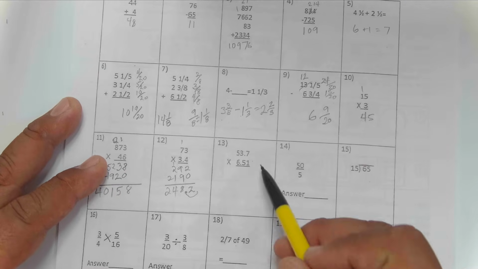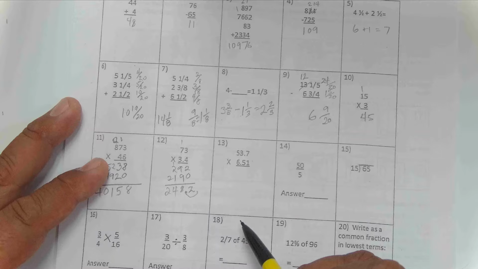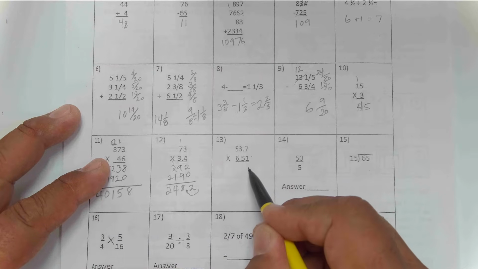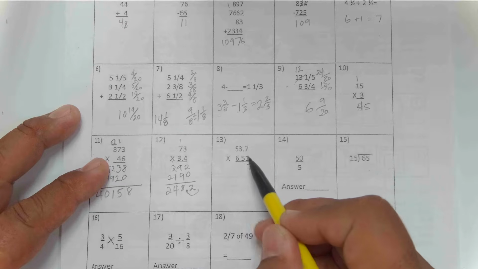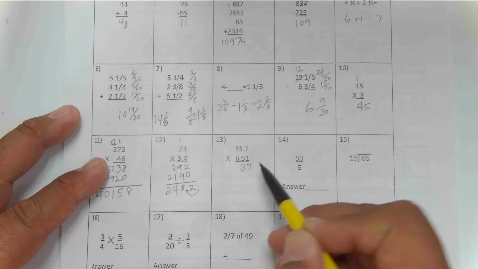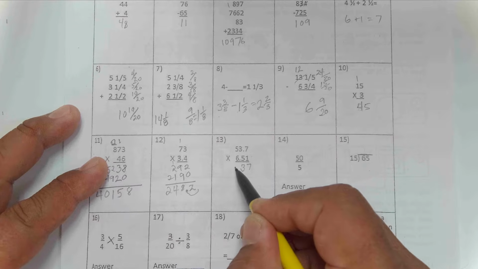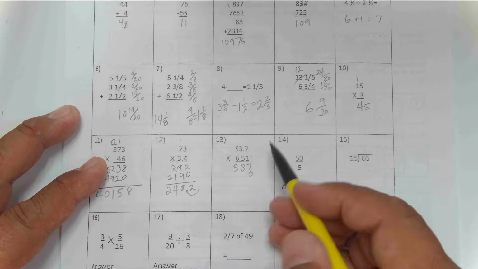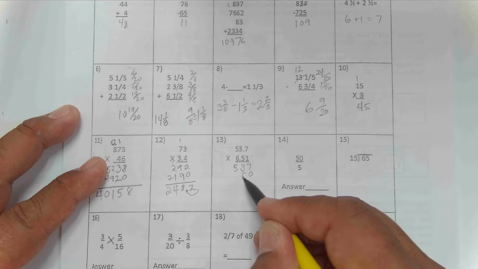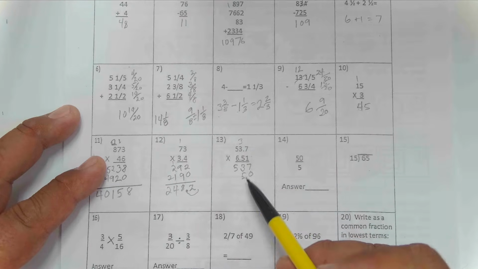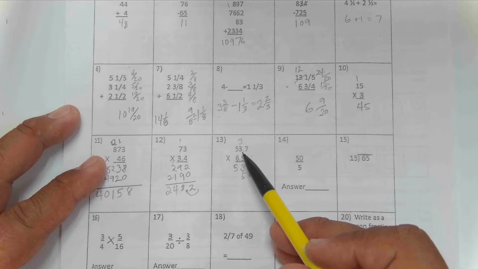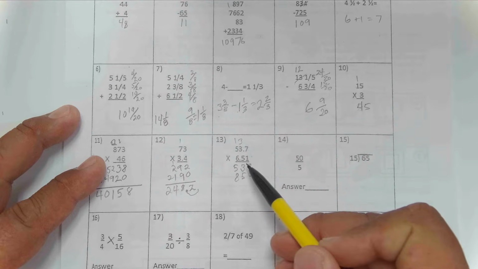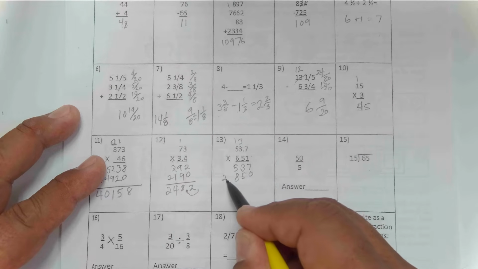Number 13, same thing, treat it as a multiplication problem. 1 times 7 is 7. 1 times 3 is 3. 1 times 5 is 5. Placeholder of a 0. 5 times 7, 35. 5 times 3 is 15, plus 3 is 18. 5 times 5 is 25, plus 1 is 26.